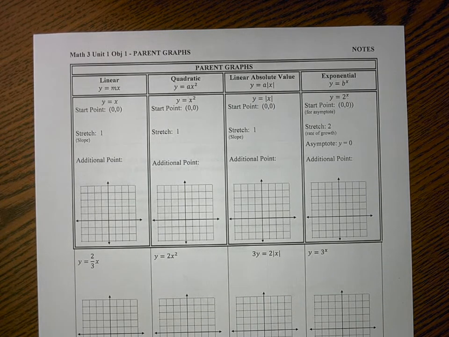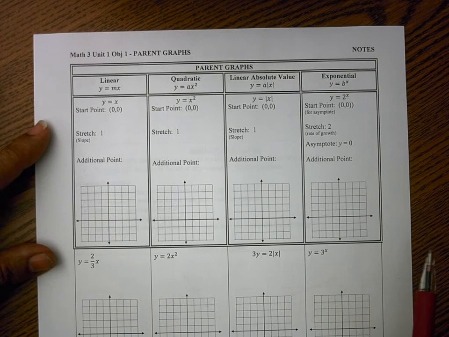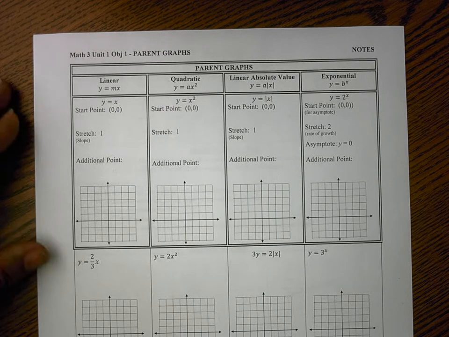All right, so today we're going to learn Unit 1, Objective 1, Parent Graphs. So, there are 4 important graphs that we need to learn for this unit. These will be the bulk of our unit, is understanding everything we can about these 4 functions, okay?